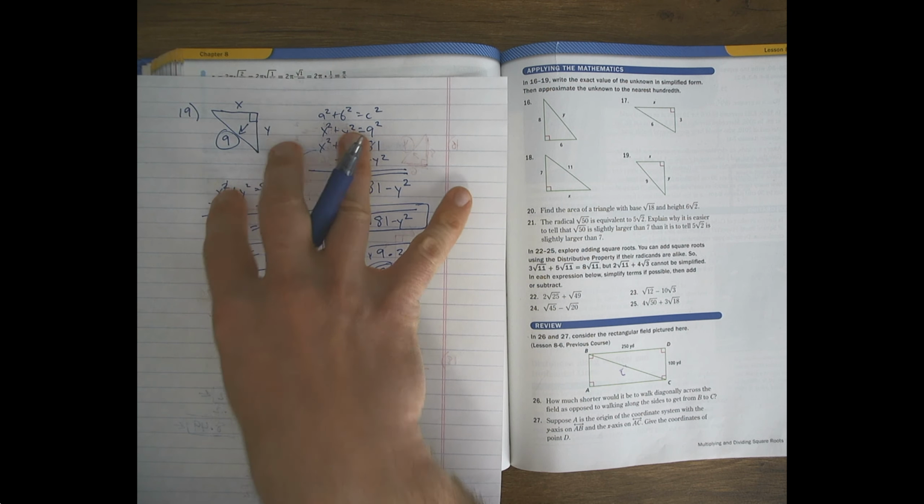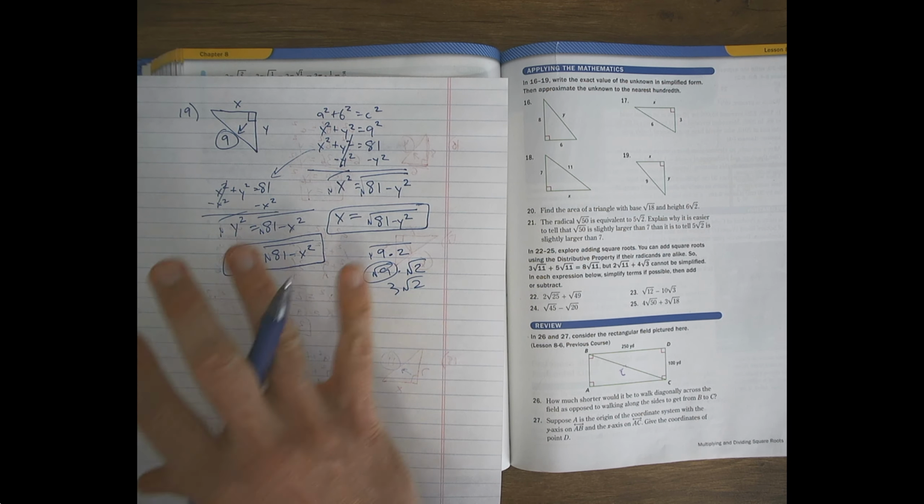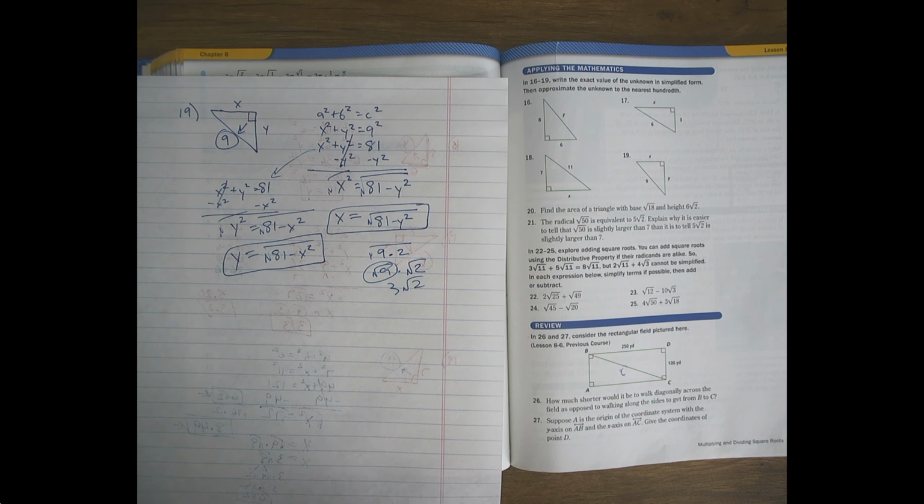And again, this is like a challenge question, really going deeper into it. If this doesn't quite make sense, nothing to stress out about.